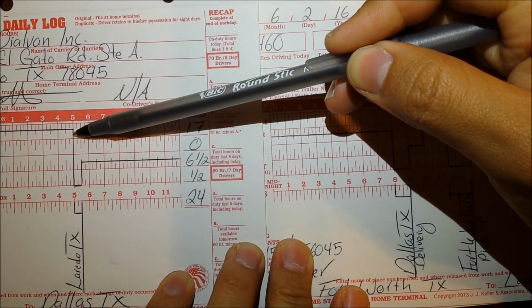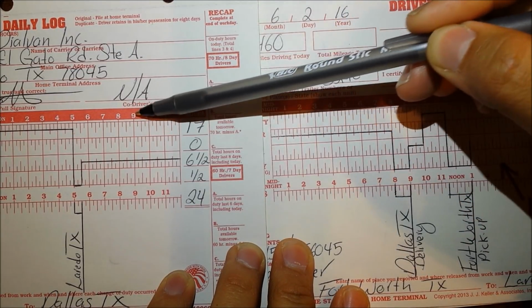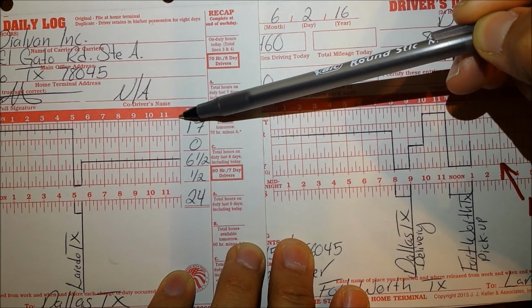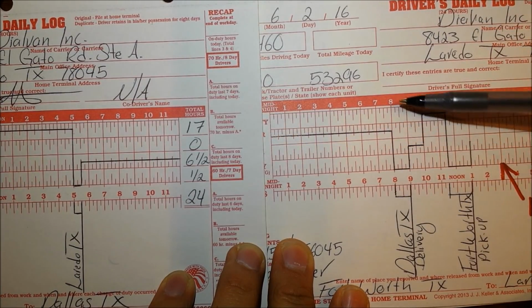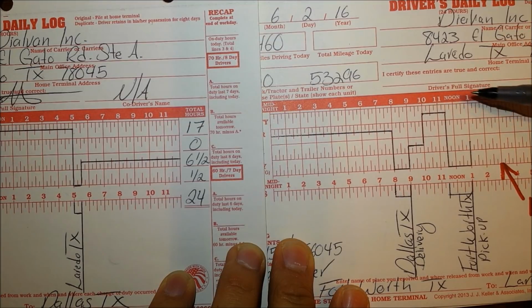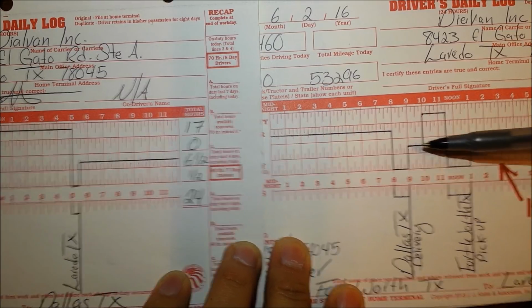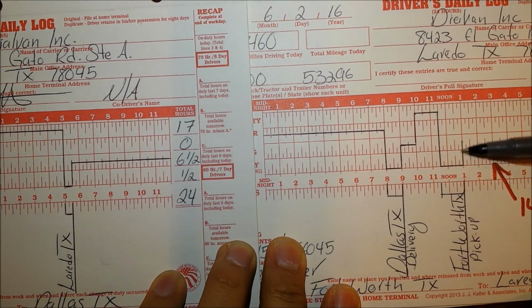So from here, we count 14 ahead. 1, 2, 3, 4, 5, 6, 7. We do not count this. And then we keep counting here. 8, 9, 10, 11, 12, 13, 14. Here at 3 p.m., that's where our 14-hour limit is. And in this log, if this driver would have continued driving, he would have been in violation.